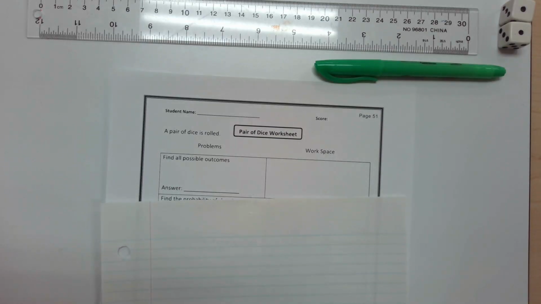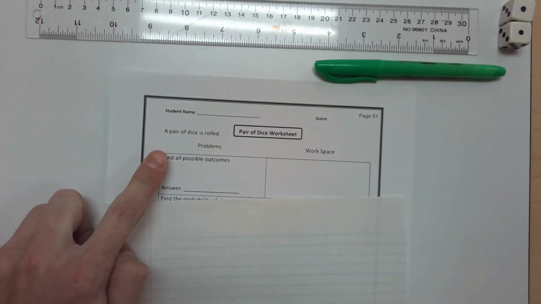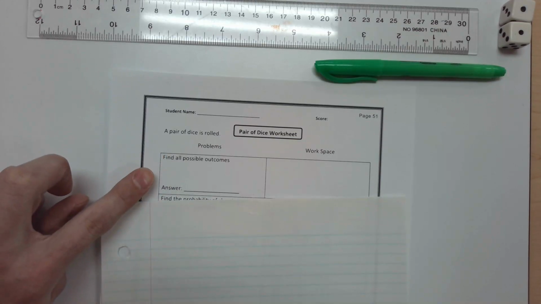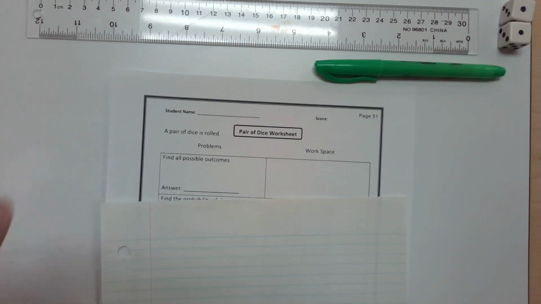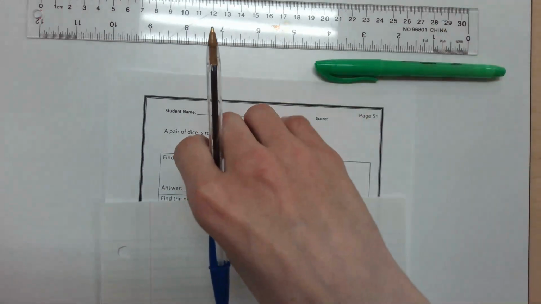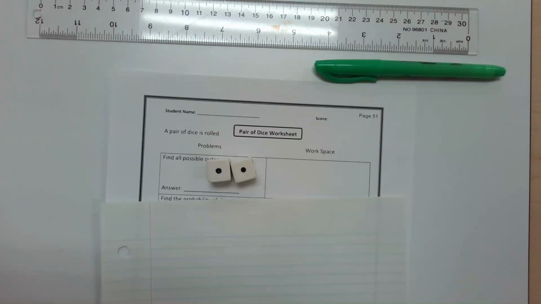For this question, we are going to be rolling a pair of dice, meaning two dice. For this section here, it wants us to list out all of the total possible outcomes using two dice. I'll show you a quick visual of what this looks like, and then we will start recording our answers for this first section.